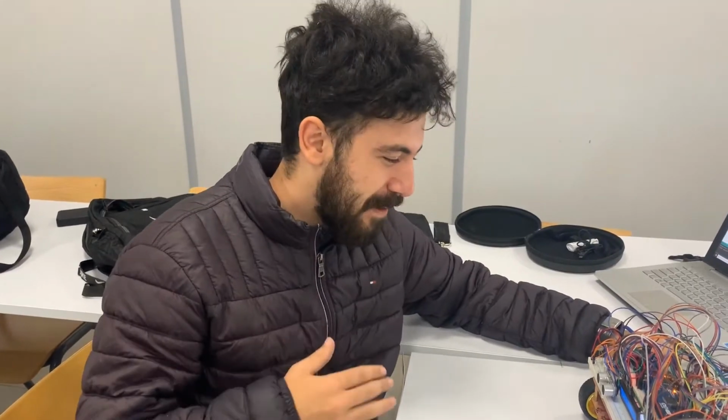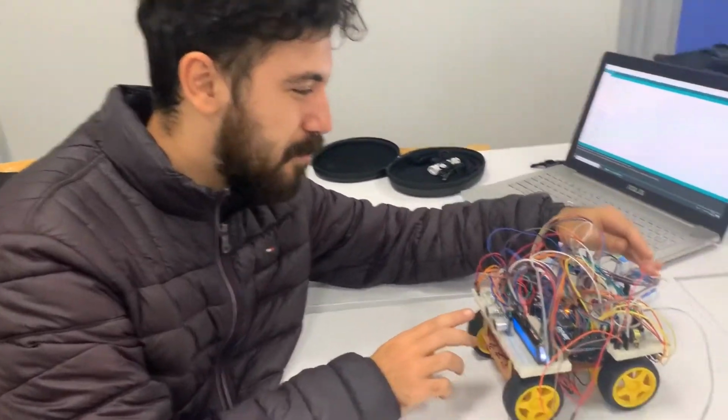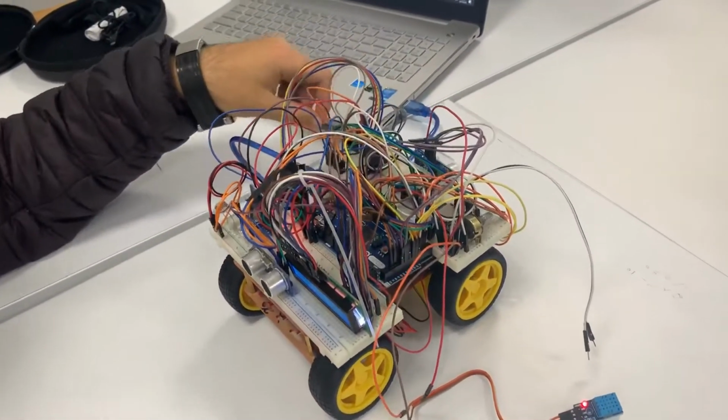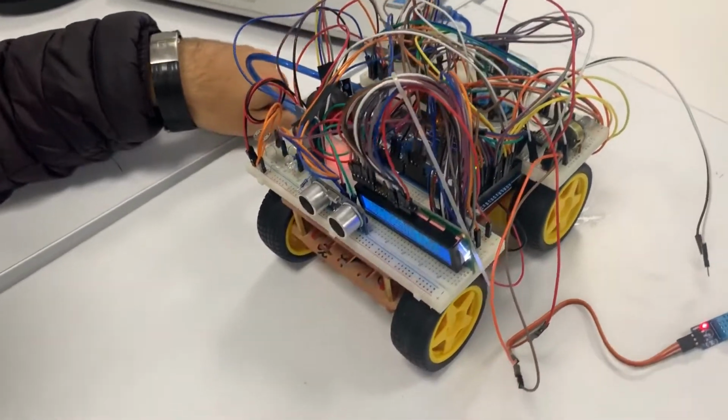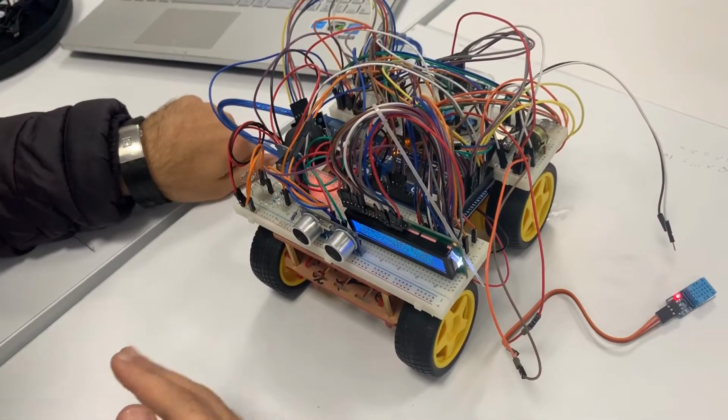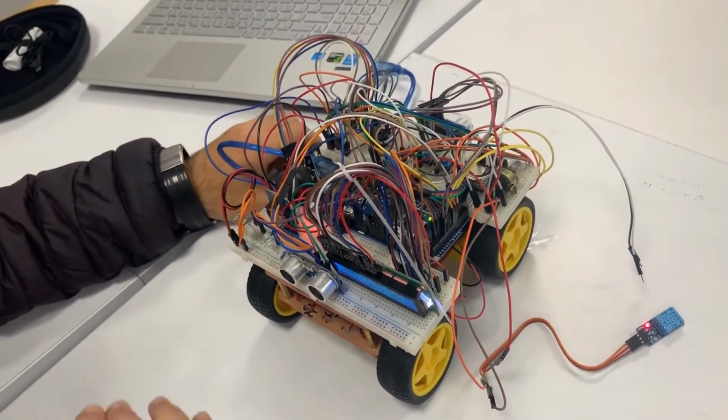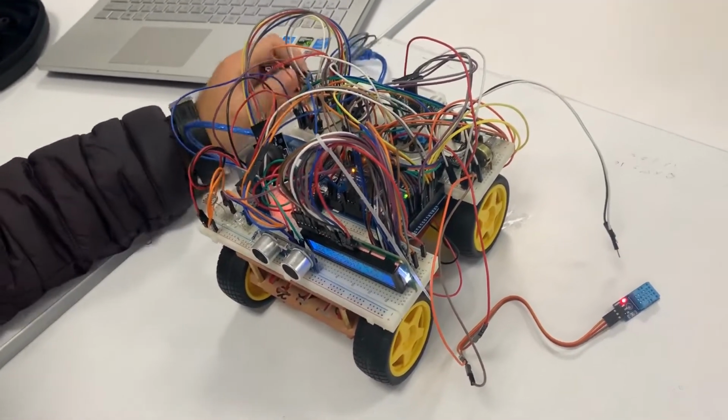Hi, my name is Yusuf, and I was responsible for the 2 ultrasonic sensors. Each sensor will determine if an object is within 20 centimeter range, and if it is in the range, it will stop the car, like this.